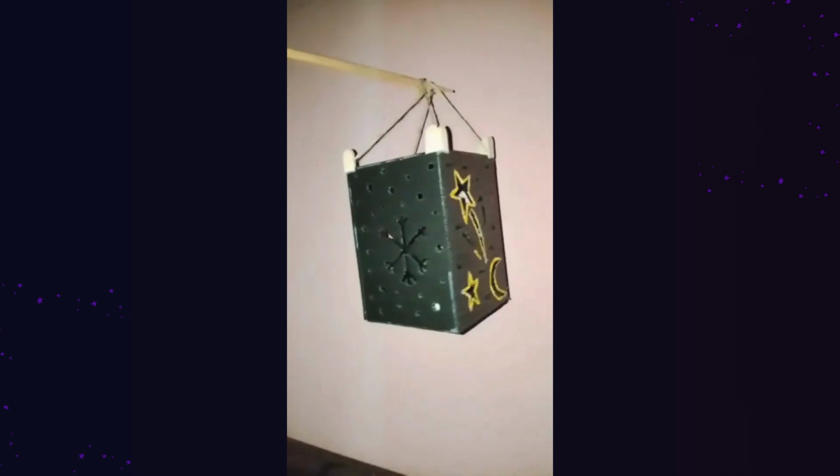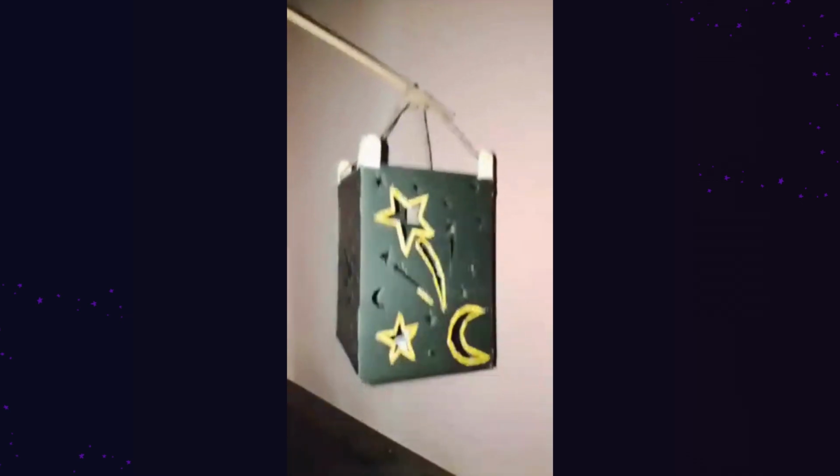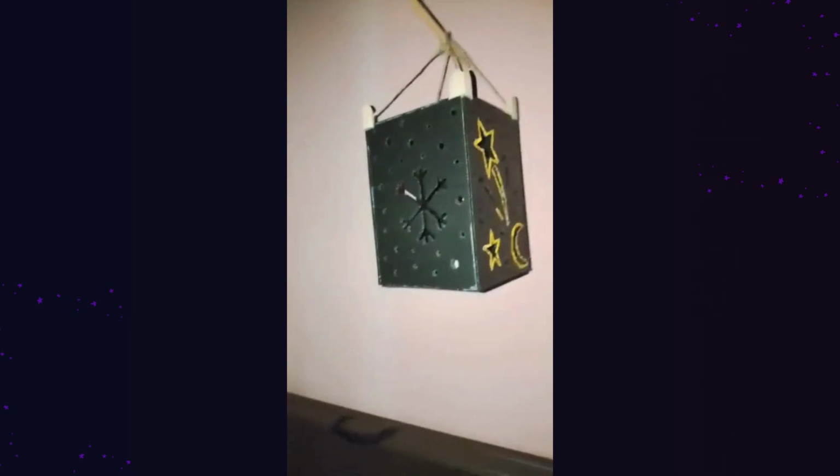Here, I'll demonstrate how the lantern works. So when the LED candle is switched on, you can see the shadows appear on the wall. Children can explore what happens when we move the lantern closer or farther from the surface. The shadows change size and shape. They can also look at how different patterns create different shadow effects.